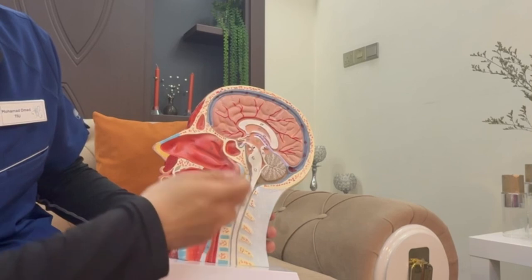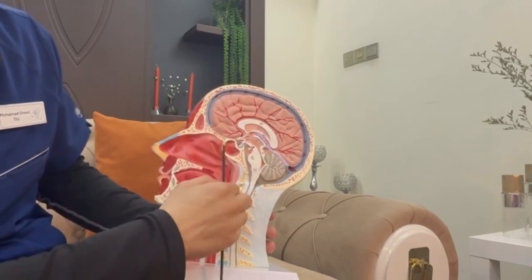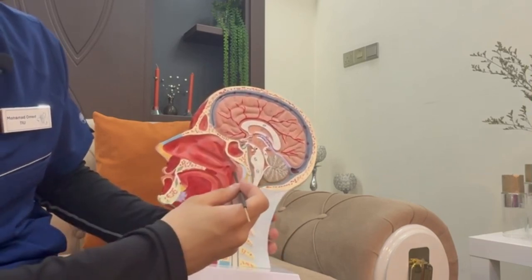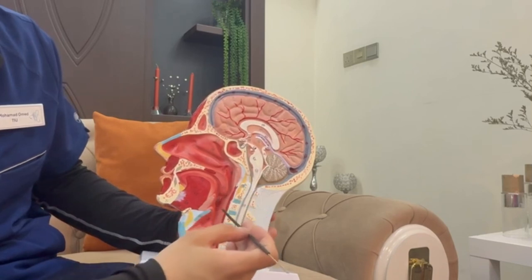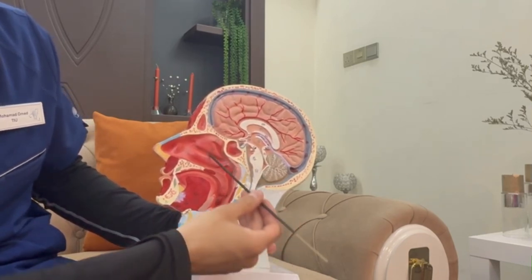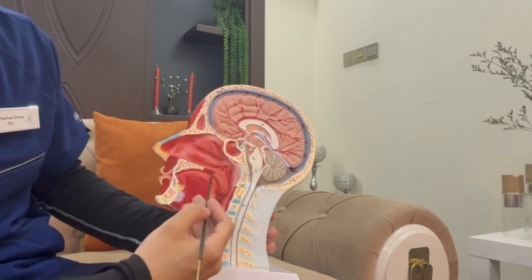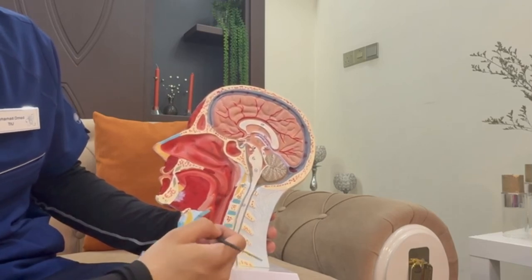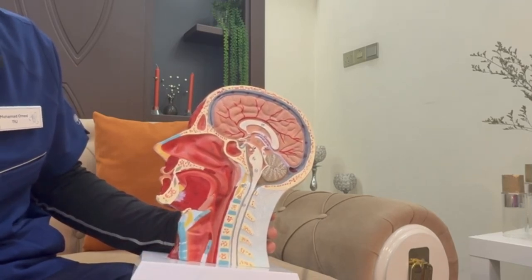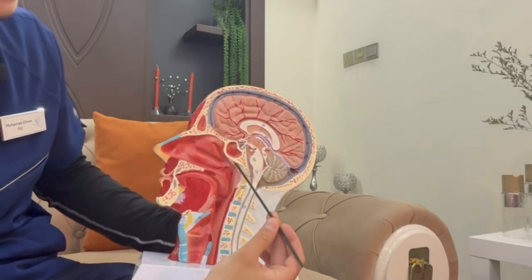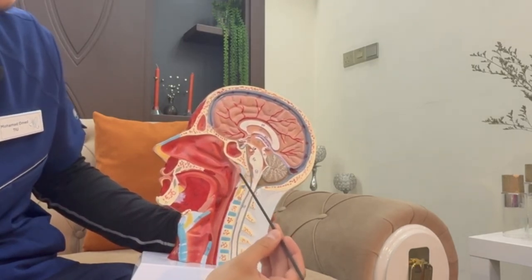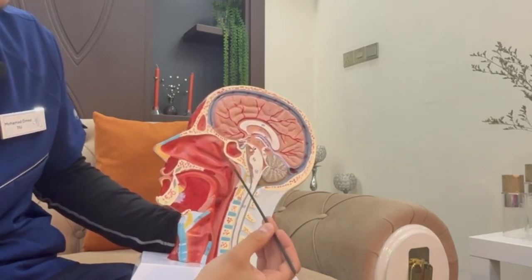If we talk about the pharynx, here we see the pharynx. The pharynx is divided into three parts: the nasopharynx, the oropharynx, and the laryngopharynx. And if we see something like redness here, like a tissue, it's a tonsil.